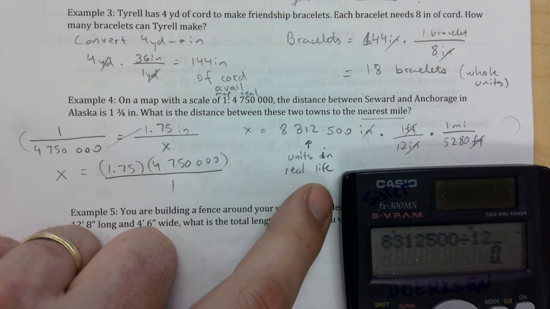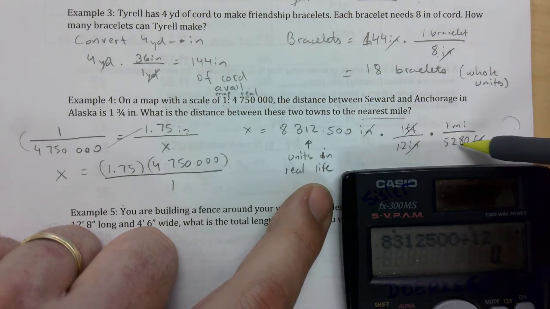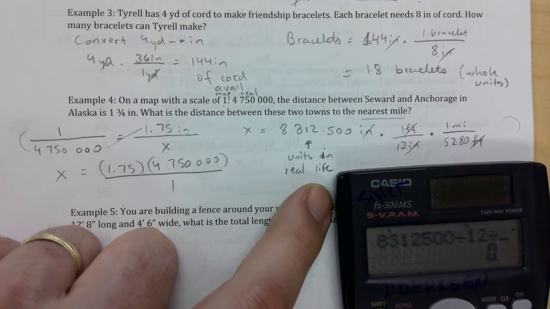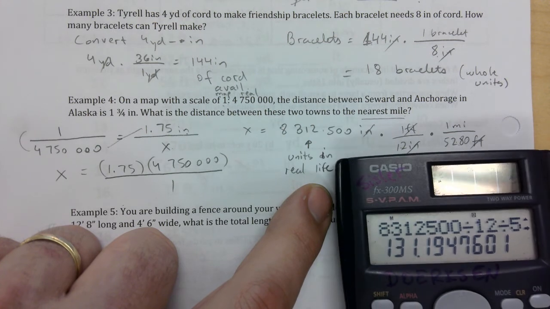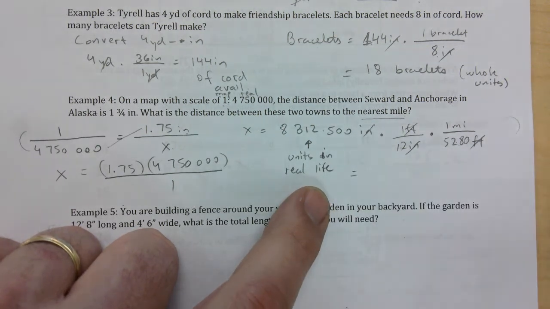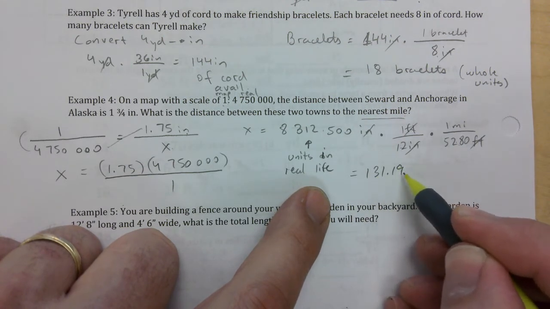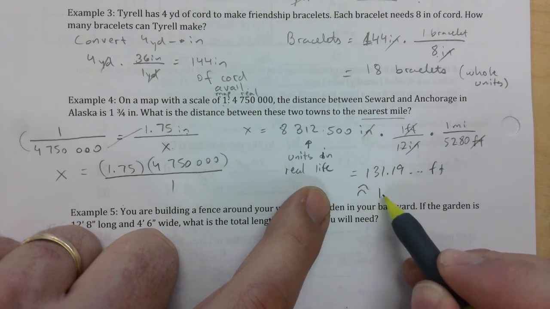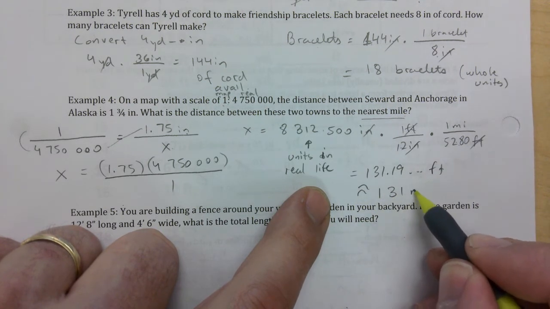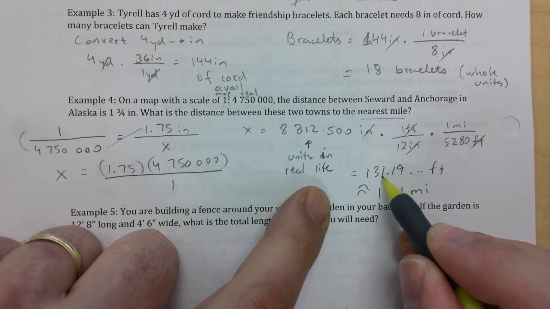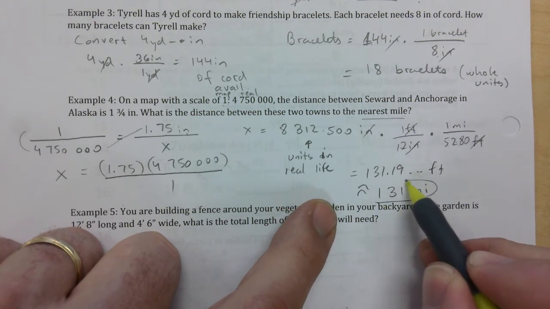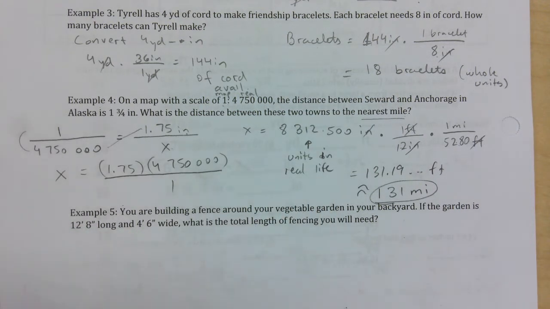8,312,500 divided by 12. If you go divided by 12 times this, it's as if you're saying that the 5,280 is up here, and that's not true. You got to go divided by 5,280, and that's 131.19, and it keeps going. 131.19 feet. That's approximately 131 to the nearest mile, right? This is the nearest mile here. We look at the number beside it, and it stays that way. It doesn't round up. So 131 miles. There it is.